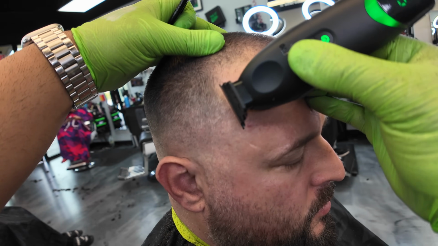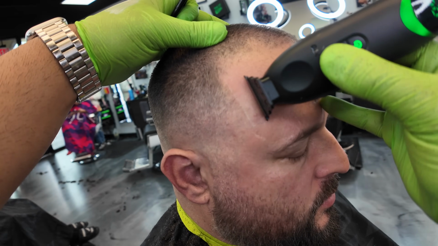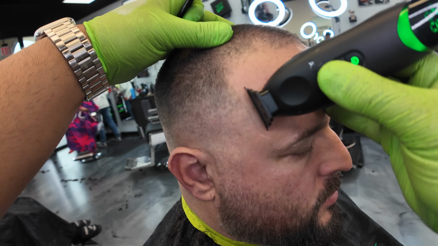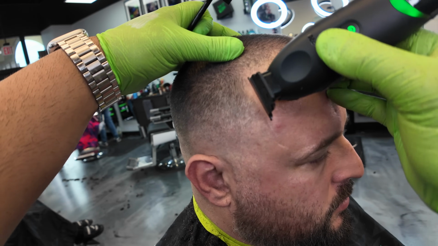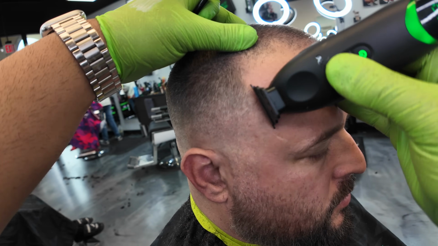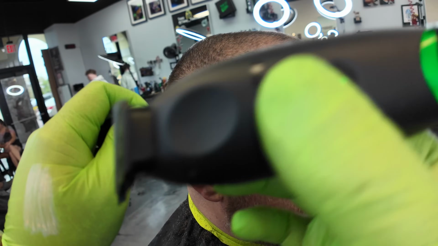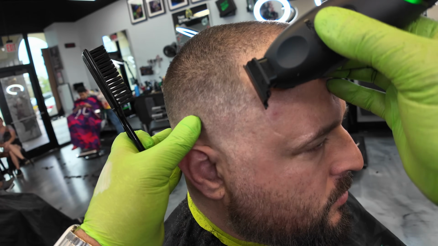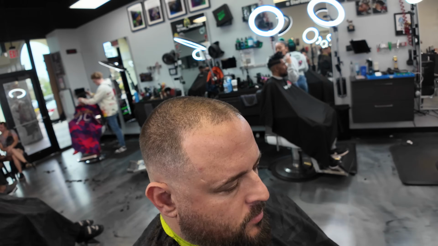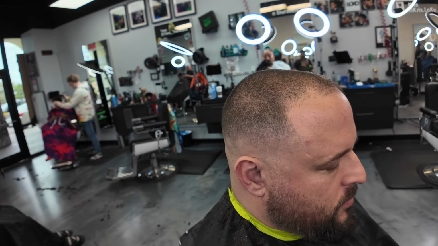So same thing here. It's not only for the enhancement purposes too, guys. I genuinely enjoy lining up with this because it kind of brightens up the edge a little bit so I can see my work a little bit easier. It definitely makes it easier for me to work with.